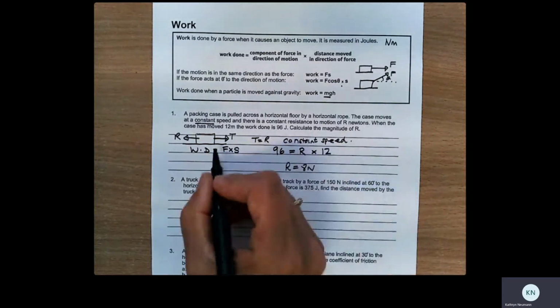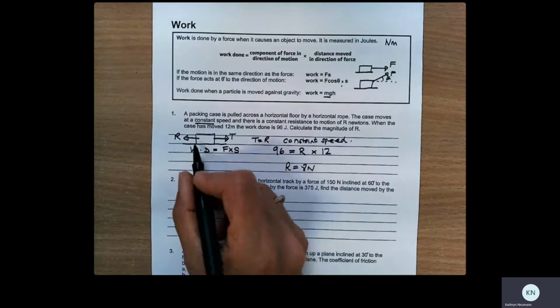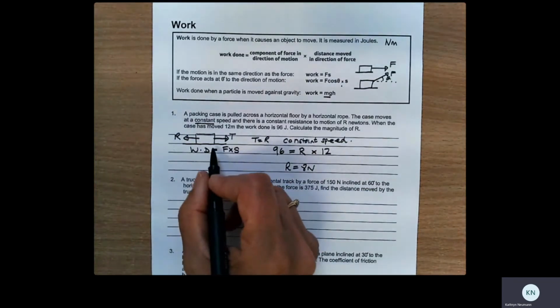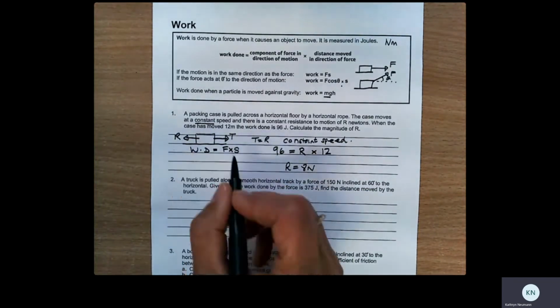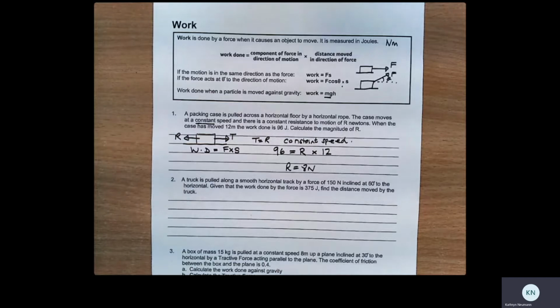So that's a fairly straightforward question where we just need to draw the diagram, mark on the forces, note that it's going at constant speed, and use our definition of work done.